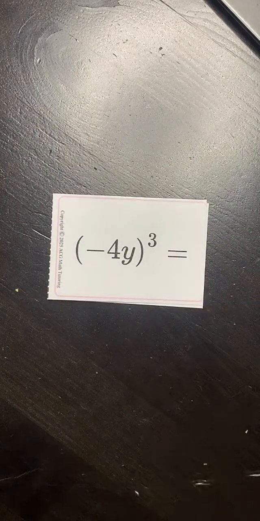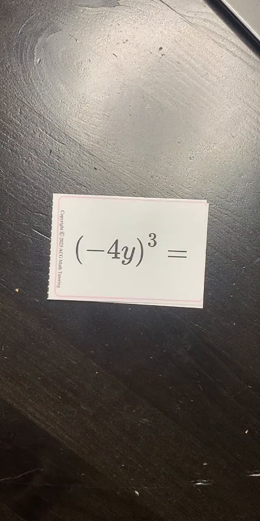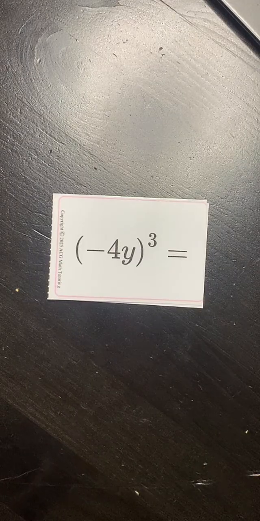Okay. What's my answer? No, negative 1 is an extraneous solution only if it doesn't work on both sides.